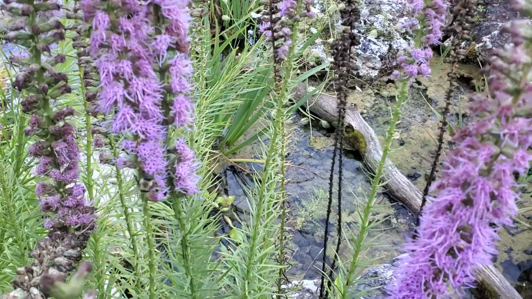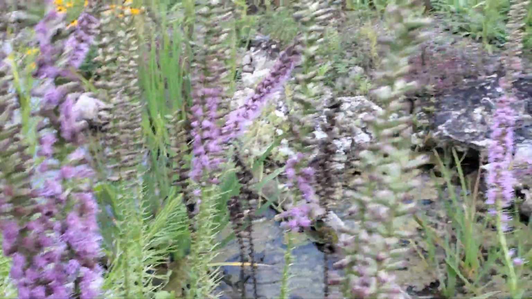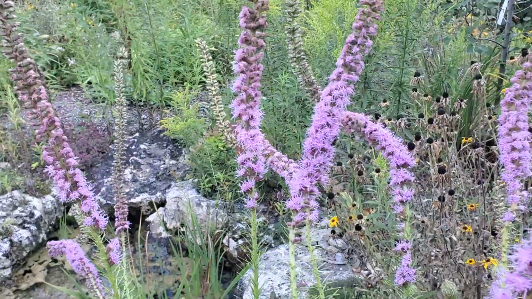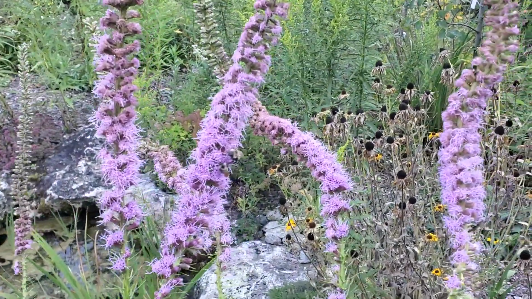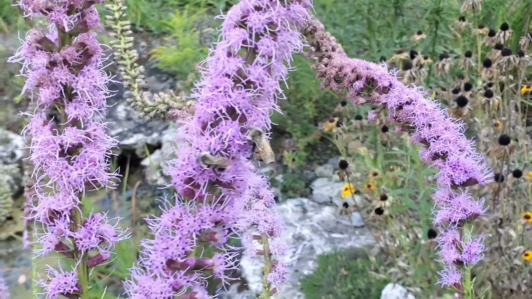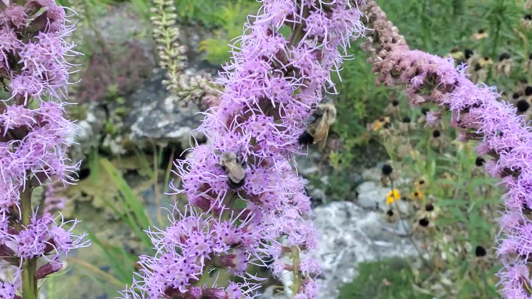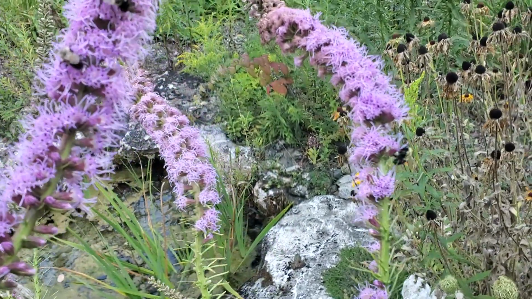Yeah, these have got to be another one of my favorites here. This is dense blazing star, a fantastic plant, Liatris, and the bees obviously love it. This is what we need. We need more of this in the world. It's just gorgeous.